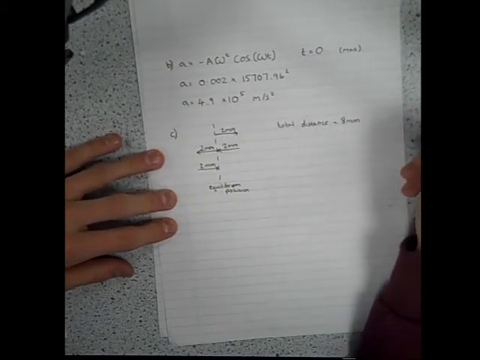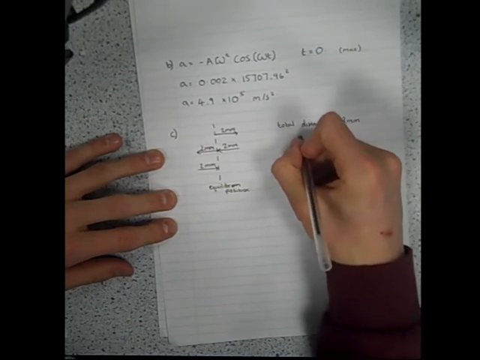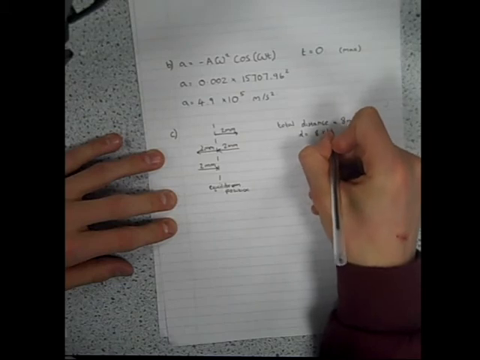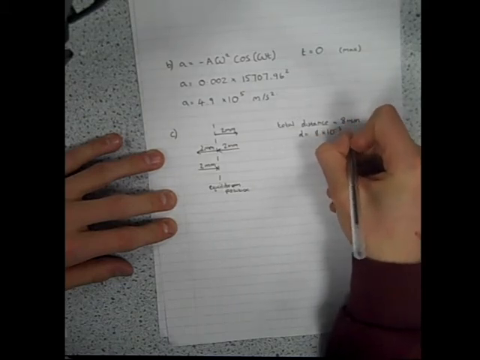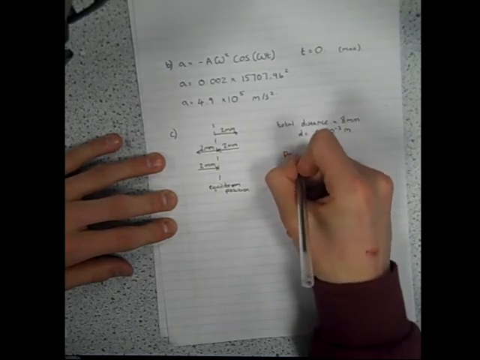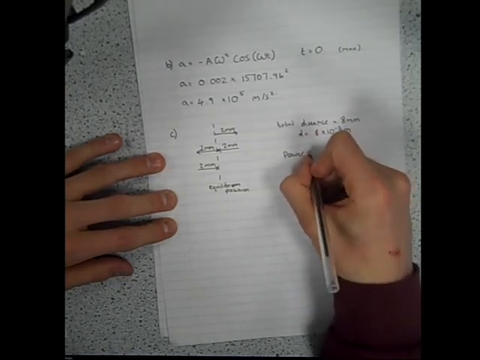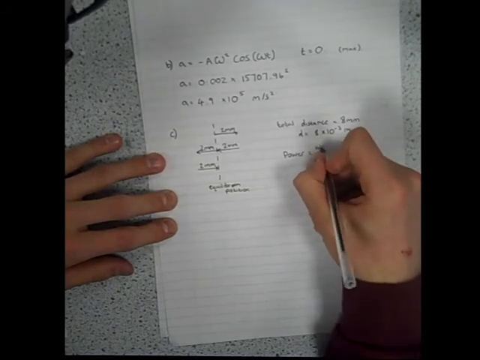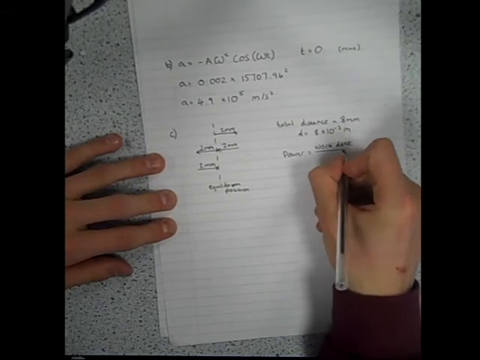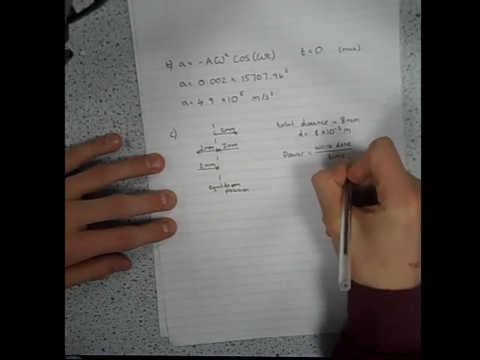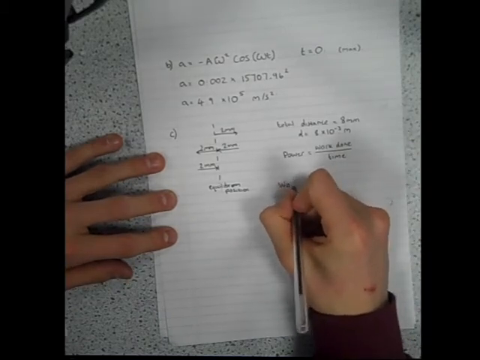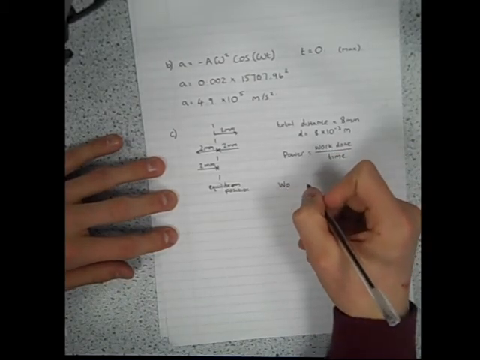So the total distance equals 8 millimeters, as we've said earlier. So we're going to use the equation power equals work done over time. But we need work done, which we don't know yet.